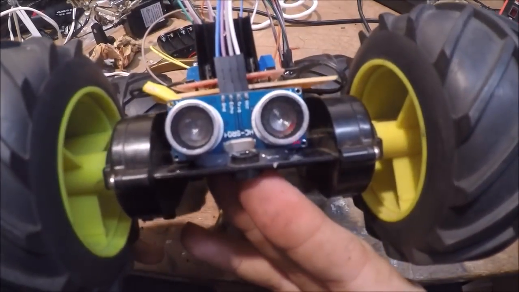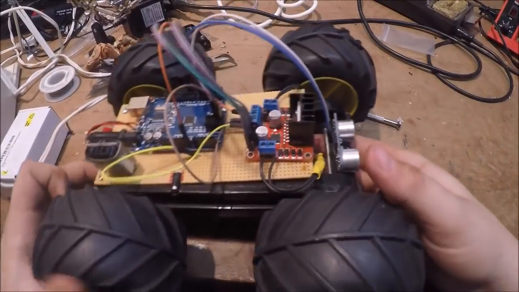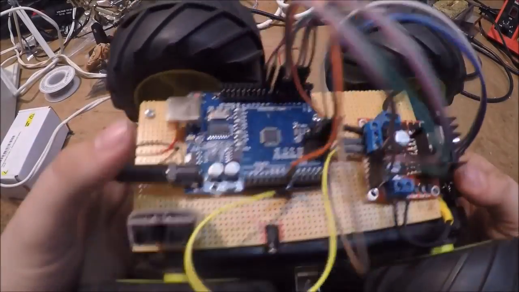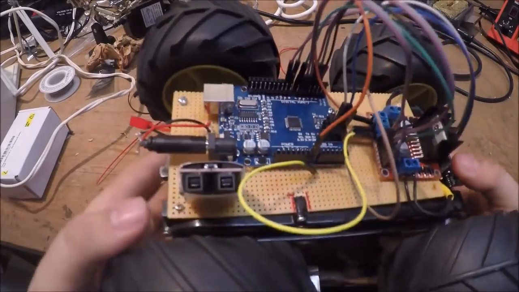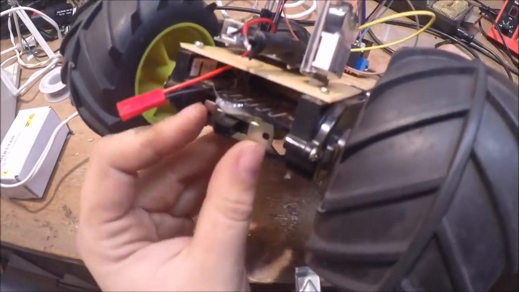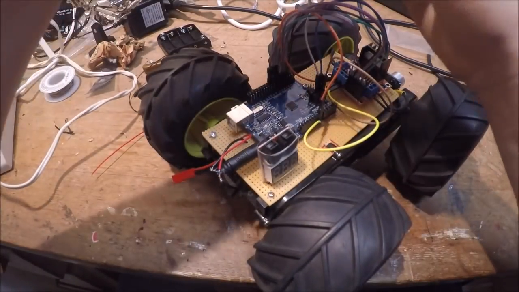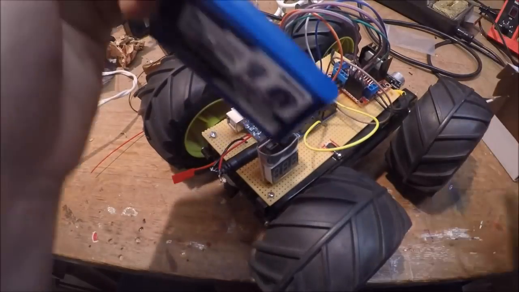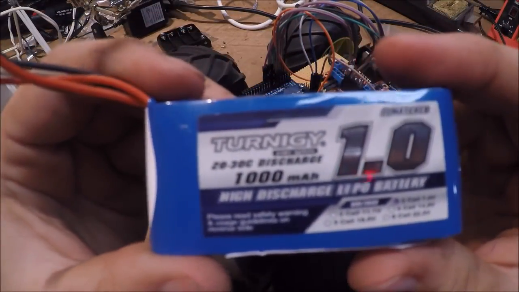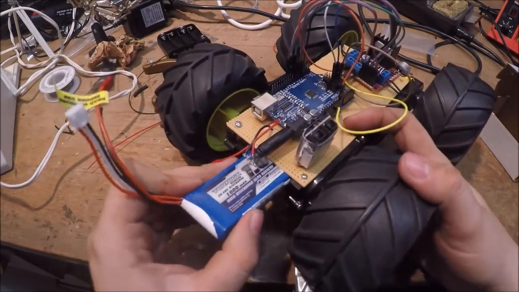So on the front here we got an ultrasonic distance sensor. I have an H-bridge motor driver set up here, Arduino Uno clone, and then on the back here I have an on and off switch. Then I use a 2-cell 1000 milliamp hour lipo battery that goes in the back here.